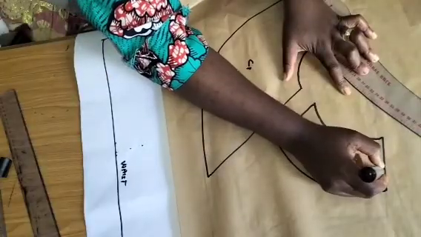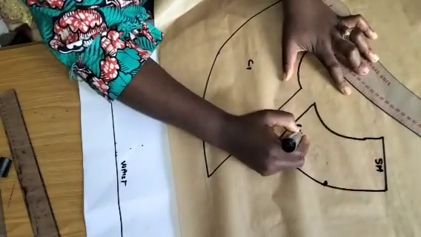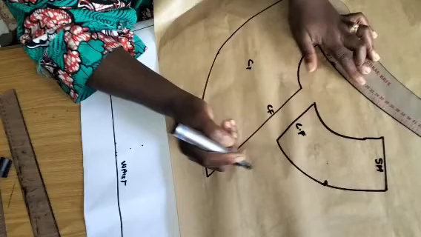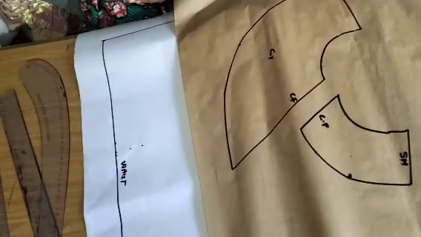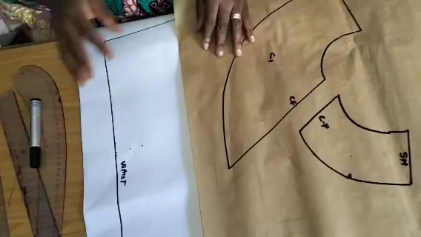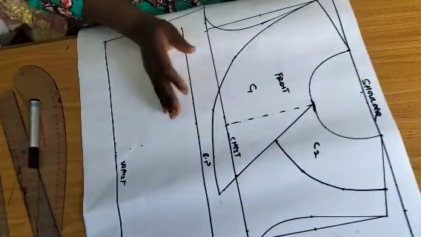So here is my shoulder, and this is the center front. This is my center front. So please make sure you have all of that. So I'm going to cut this cape off camera. Okay, then I'll bring it back for you.